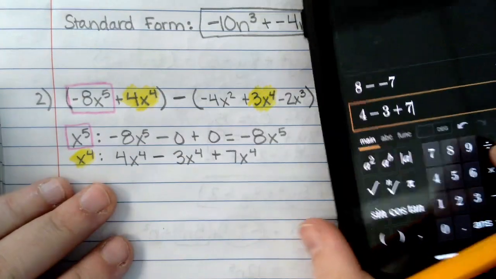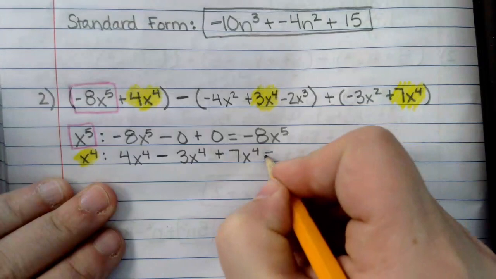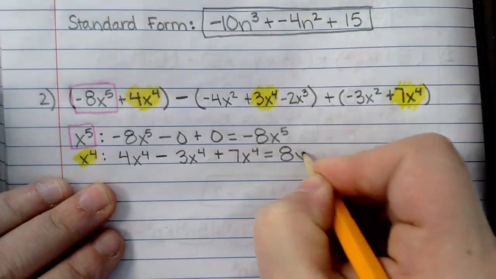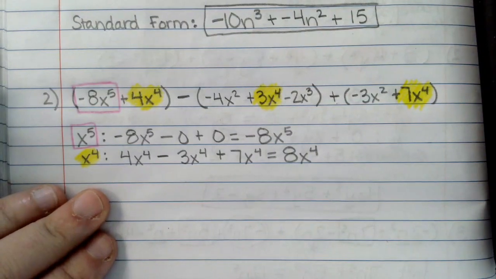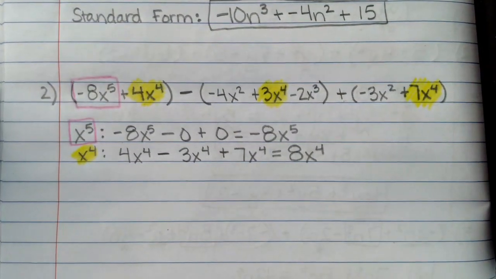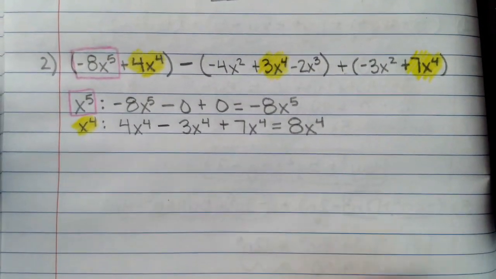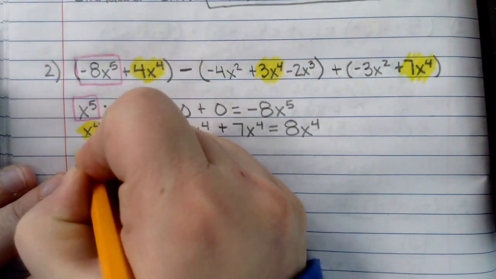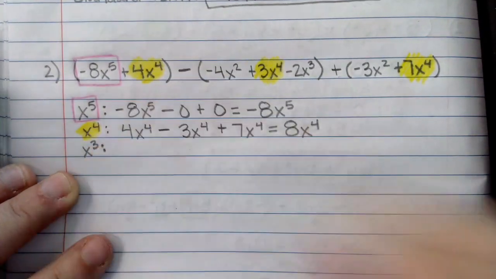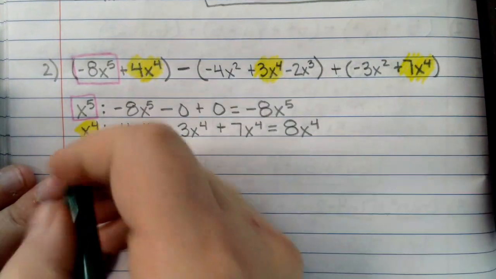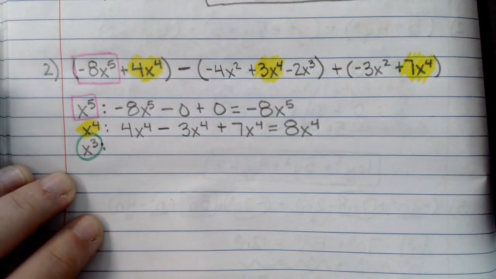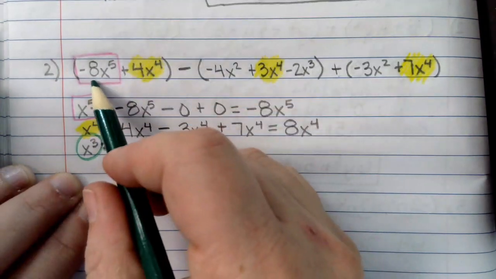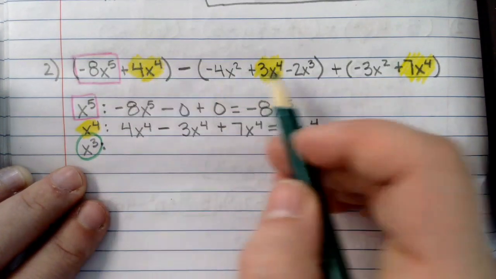All right, after x to the fourth, this is where we're going to have to really be careful, is we're going to do our x to the third power. I'm going to circle my x to the third powers in green. So do I have any x to the thirds in the first one? Nope. Second one? And in the last one? Nope. So this might seem goofy, but we're going to put in those zeros.